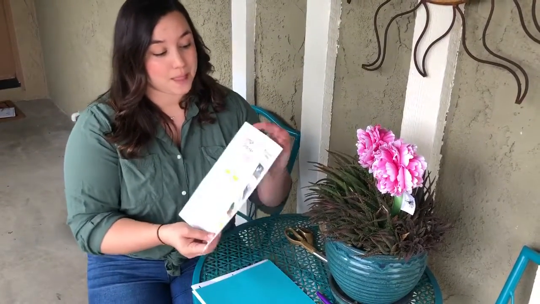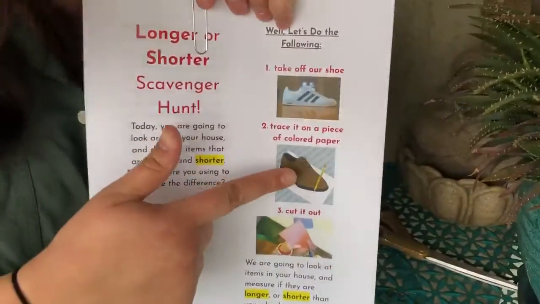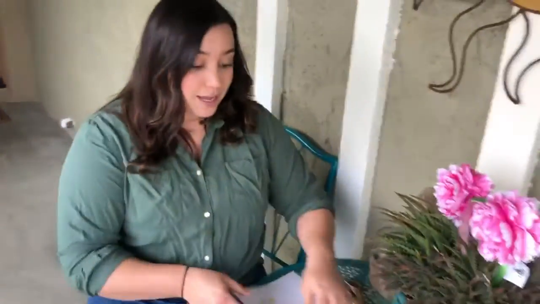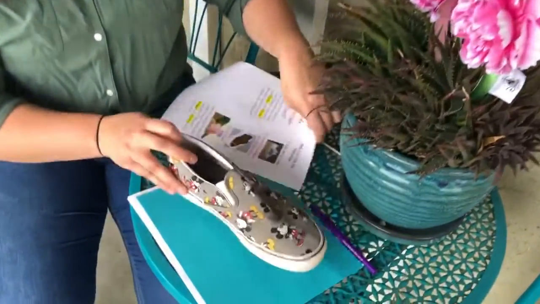But what are we going to use to measure? Well, on the instructions here, for your measurement tool, you're going to take off your shoe, trace your shoe and cut it out. And when you cut it out, that cutout will be your tool. So I'm just going to show you a quick example.